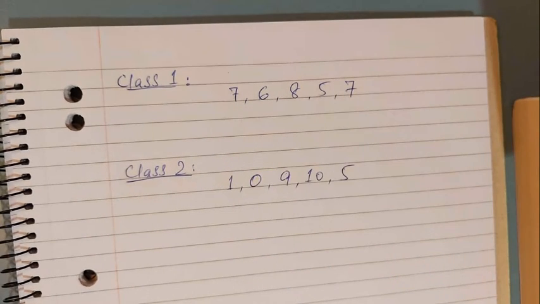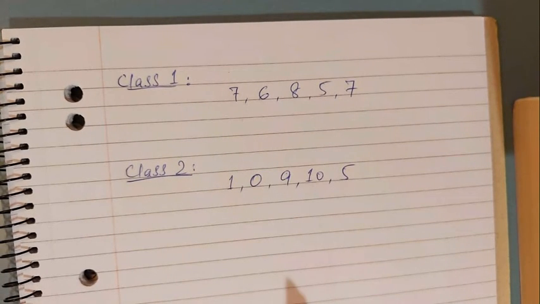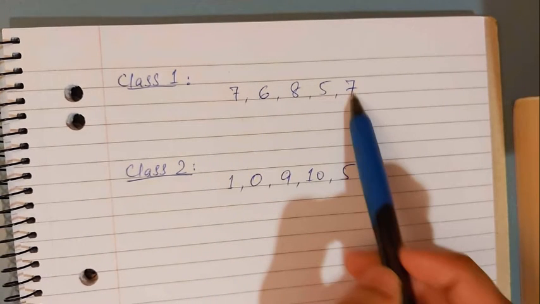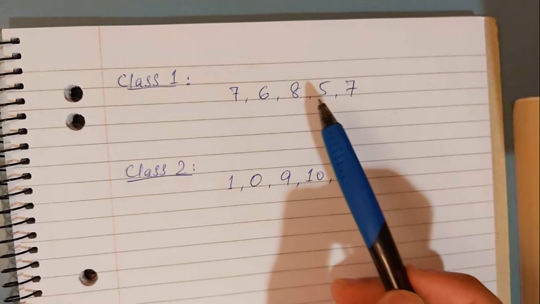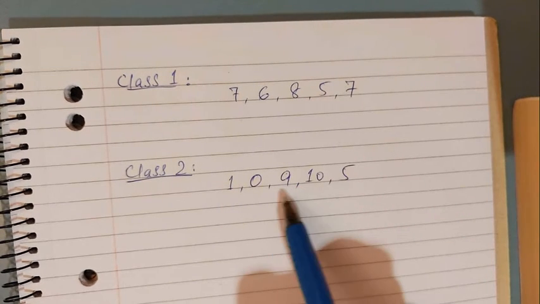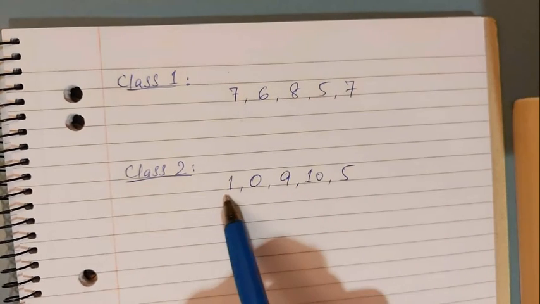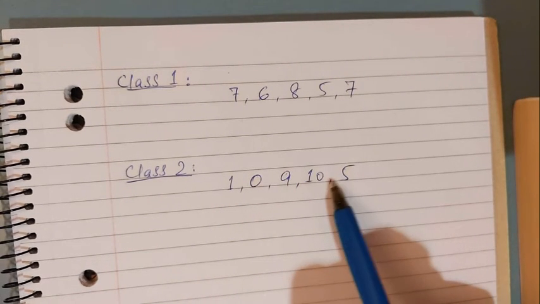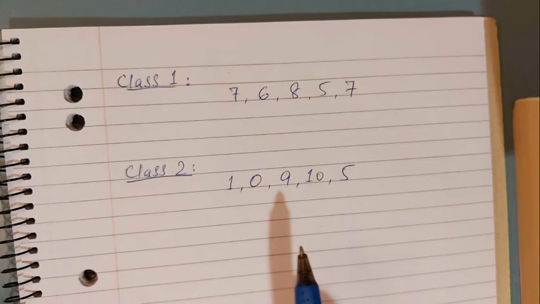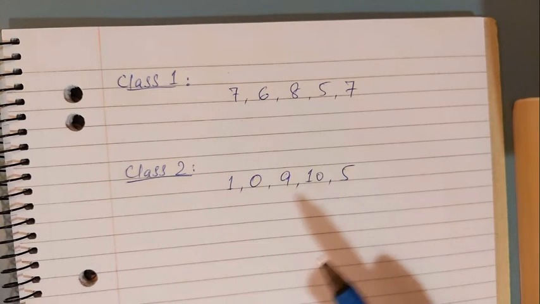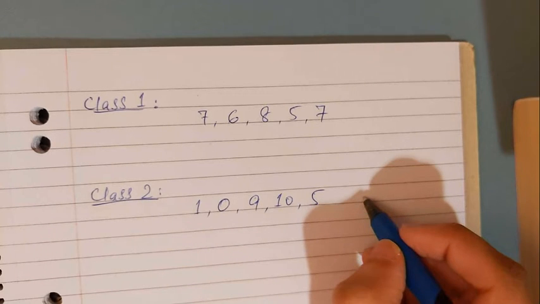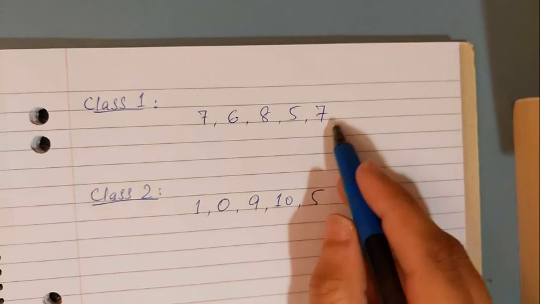Now you can clearly, very easily tell the difference between the scores in these two classes. The numbers here are very close to each other. They're kind of clustered, while here the numbers are all over the place. Somebody scoring a 1, a 0 on one extreme, somebody scoring a 9 and 10 on the other extreme. There's one student with a 5 in the middle. So it's very easy to tell actually that the standard deviation here in class 2 is higher than the standard deviation here. That's what standard deviation tells us.